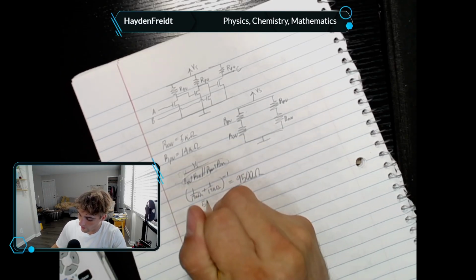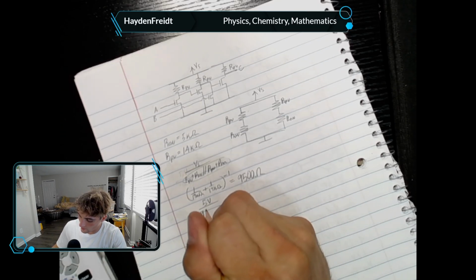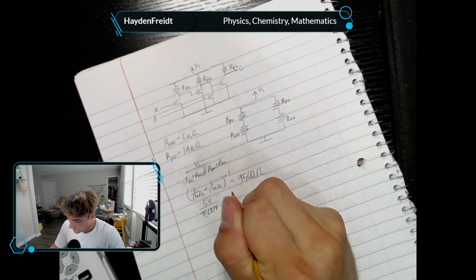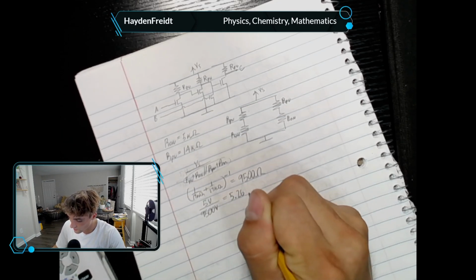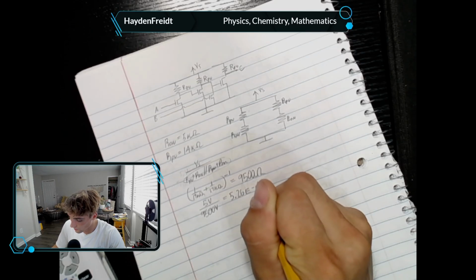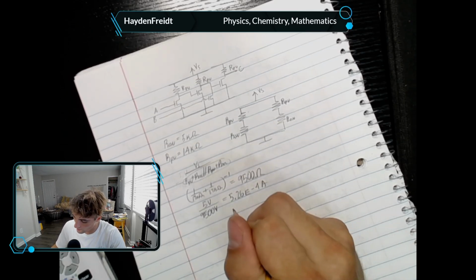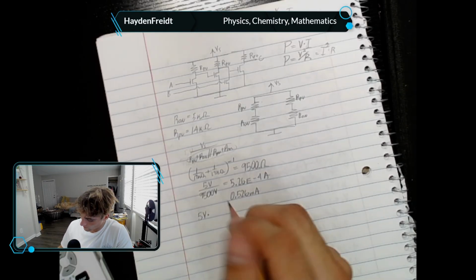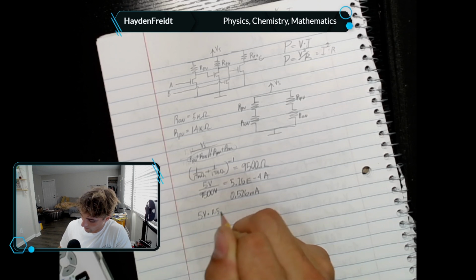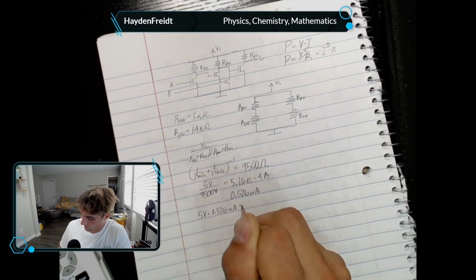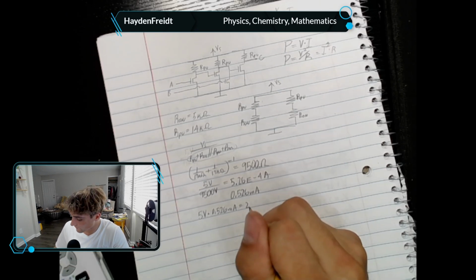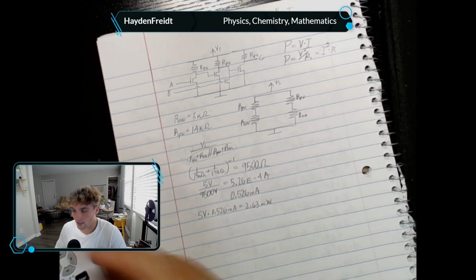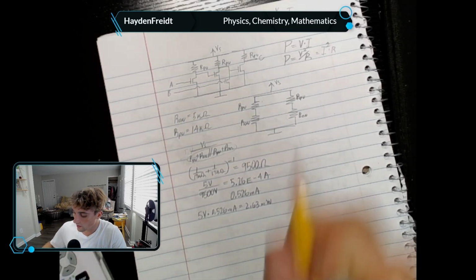So now we're going to take 5 volts, which is our source voltage, divided by this equivalent resistance, and this is going to equal 5.26 e to the negative 4 amps, or 0.526 milliamps. So 5 volts times 0.526 milliamps equals 2.63 milliwatts. So that'll be the maximum amount of power consumed by this circuit.